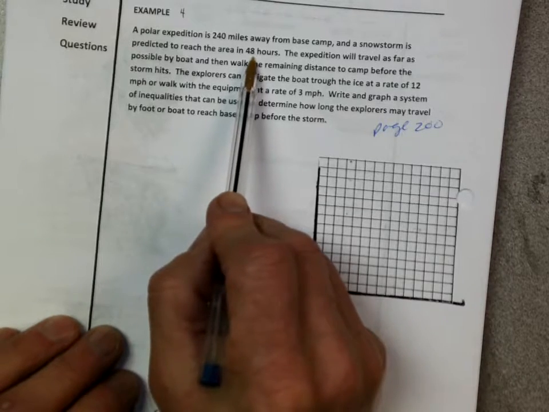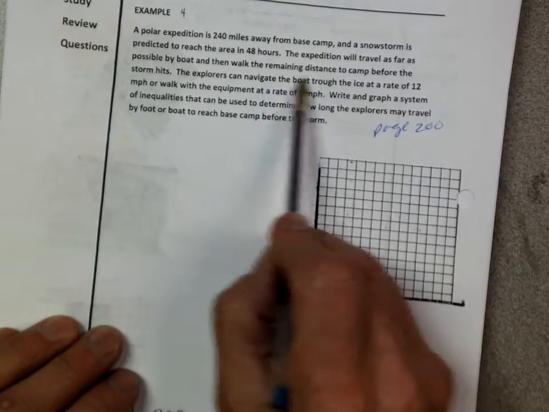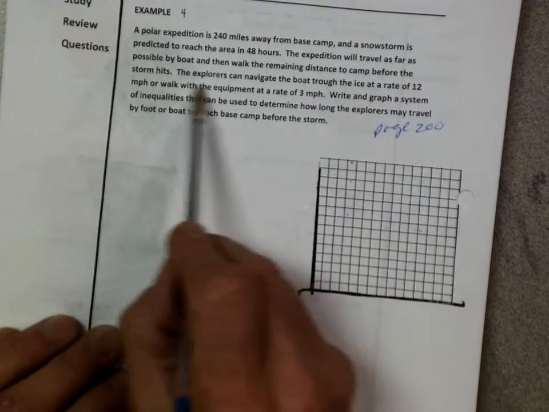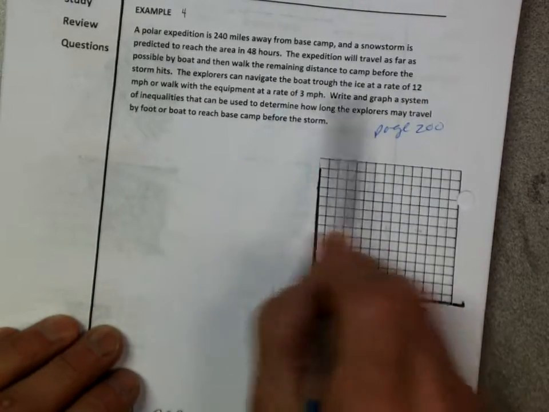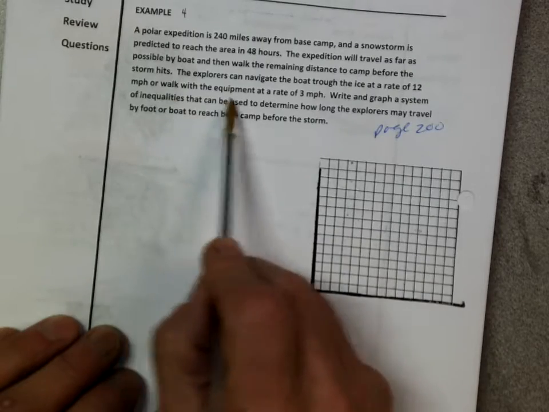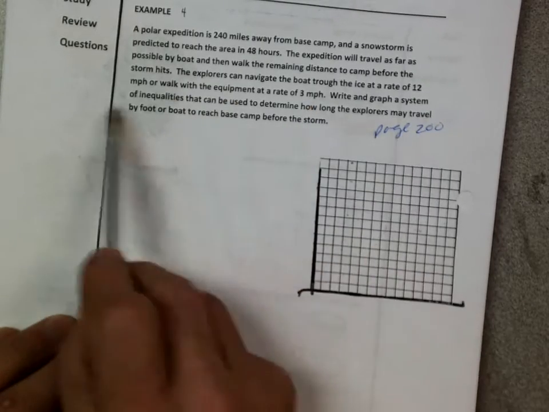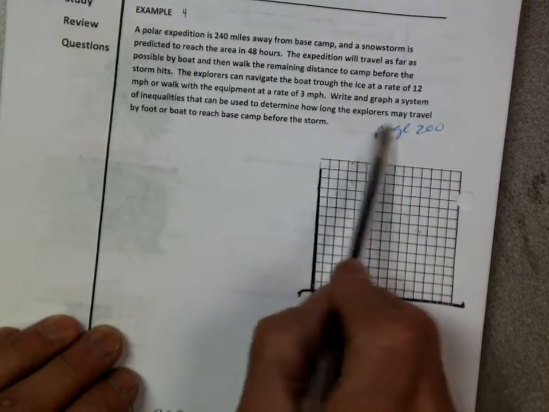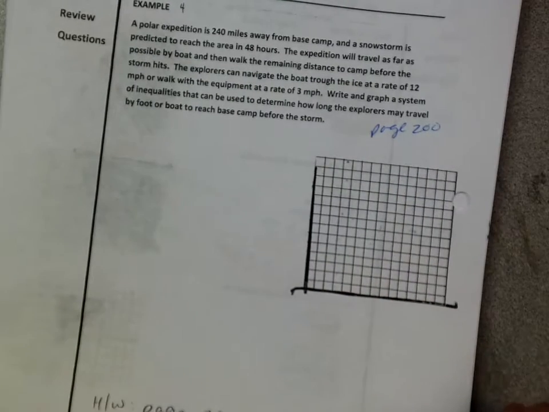Okay. They'll travel as far by boat and then walk the remaining distance to camp when the storm hits. The explorers are going to navigate the boat through the ice at a rate of 12 miles per hour or walk at a rate of 3. Okay. Write and graph a system of inequalities that can be used to determine how long the explorers may travel by foot or boat. So, what do we got going? We got foot and boat.